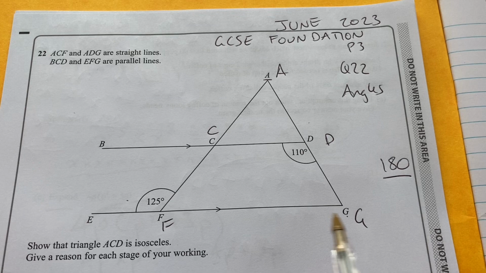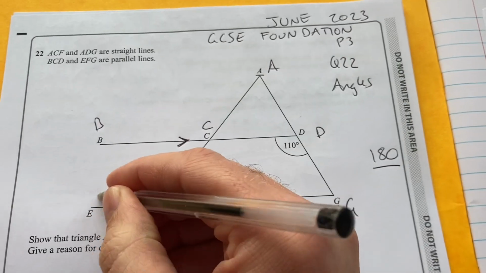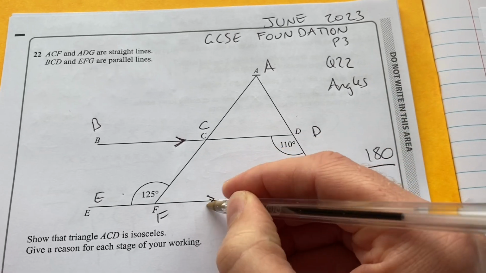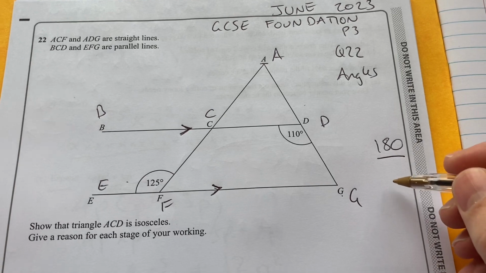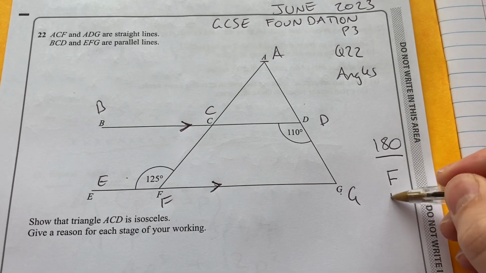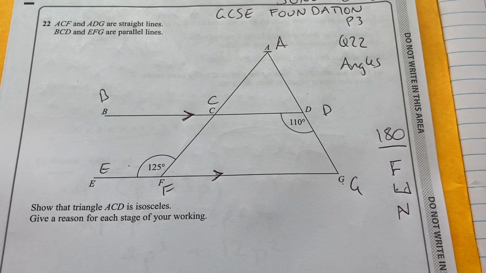BCD and EFG are parallel, and that's what the little arrow there means. E, F, and G. So they're parallel. So again, think about the properties. If you look at my other videos on parallel lines about corresponding, co-interior and alternate angles.